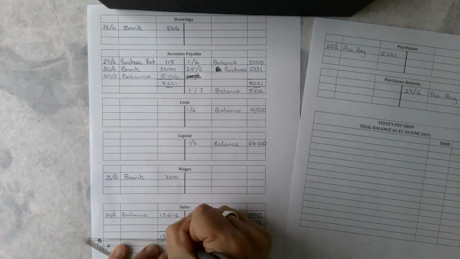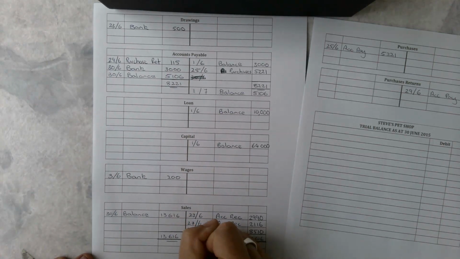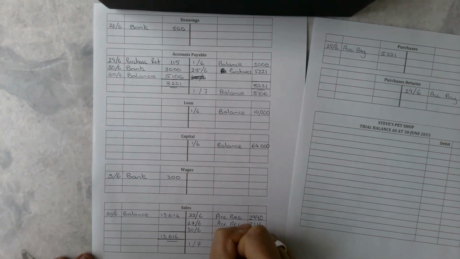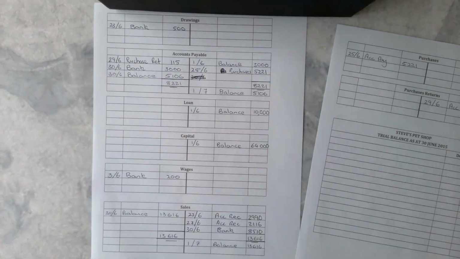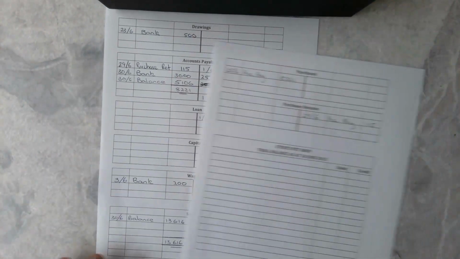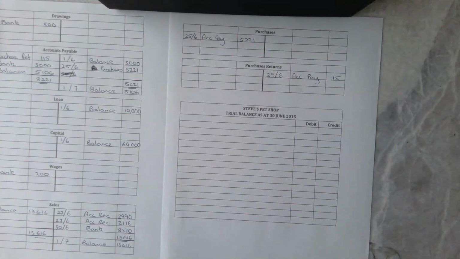And that is us nearly done, because we have to just remember to open that for the next month, at 13,616. Perfect. The next two accounts, as you can see, are only one transaction, so we can leave those as they are. Now, this is the tricky bit. What are we going to put into the trial balance and why?